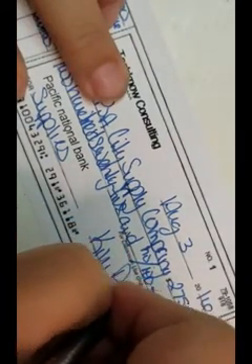Okay, 4. This is our memo, so this was for supplies. And then we're going to sign it. Okay, so that is filling out your check, and there is your check stub.